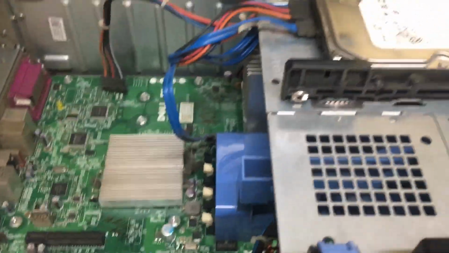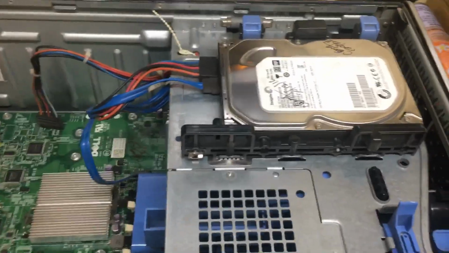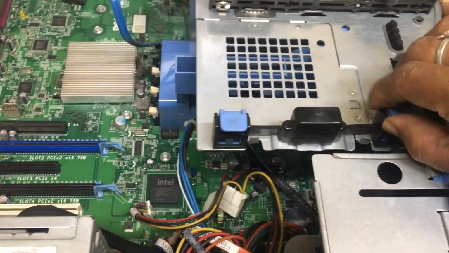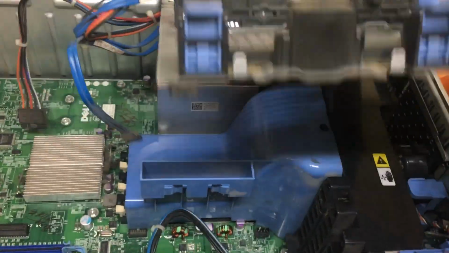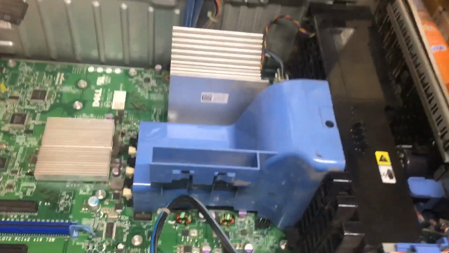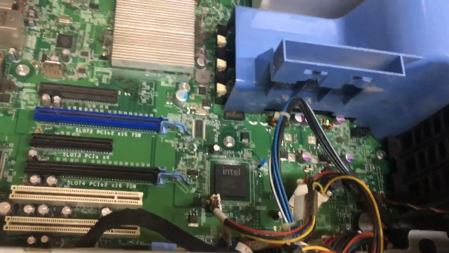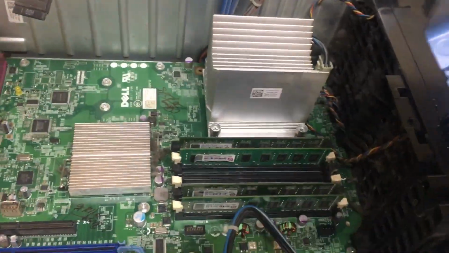And next, if you want to open the hard disk, simply you need to slide this button. It will open like this. And this is the one cap for the RAMs and ventilator fan.